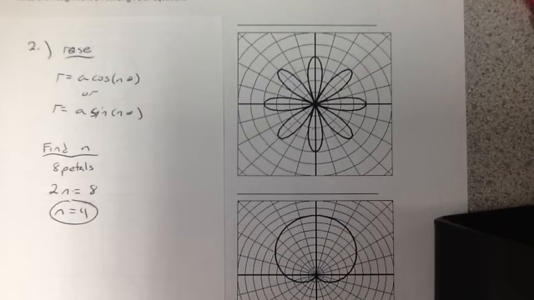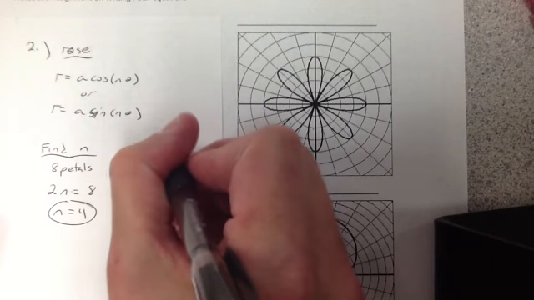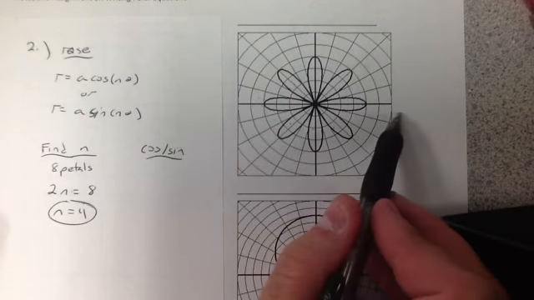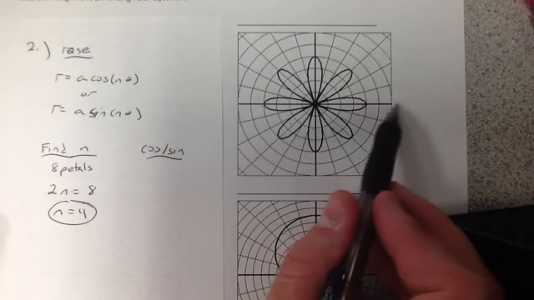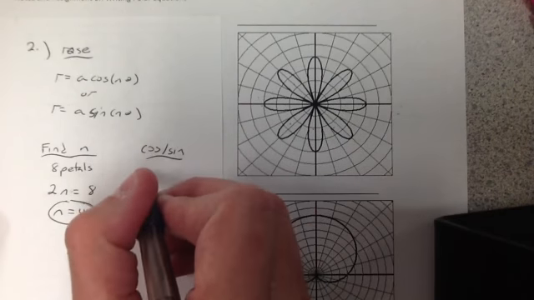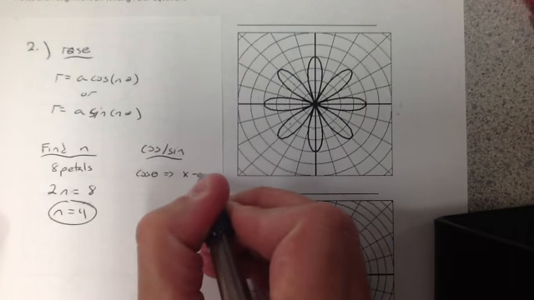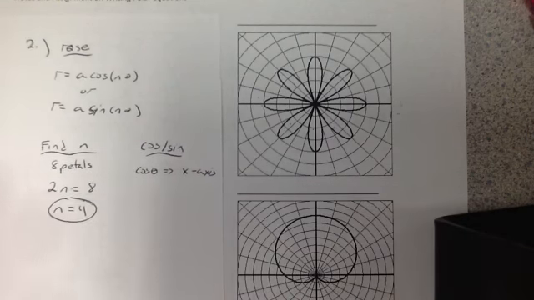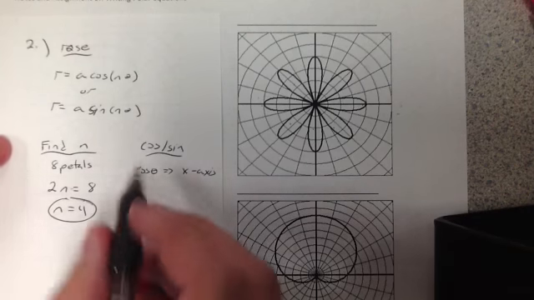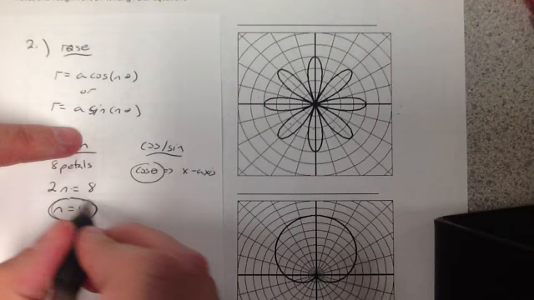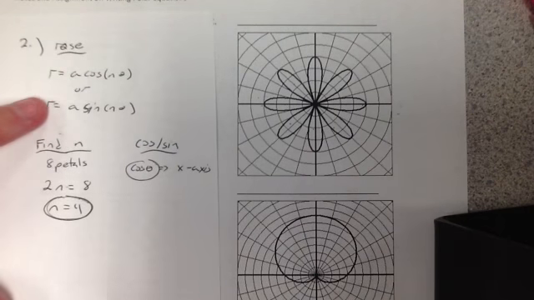Now the other thing we have to find out is, is this cosine or sine? Well, to answer that, we just look at the graph. If any part of it is on the x-axis, it's cosine. Remember, for a rose, cosine of theta will be on the x-axis. If it's not on the x-axis, it's going to be sine. So we know that this is a cosine curve. We know n equals 4. What's the last thing we need?